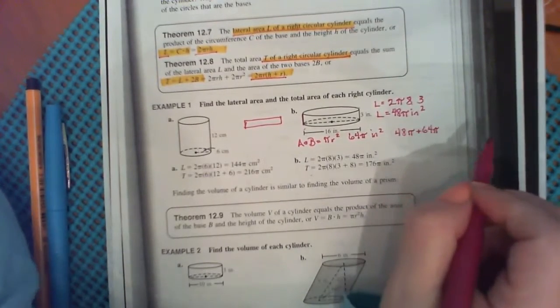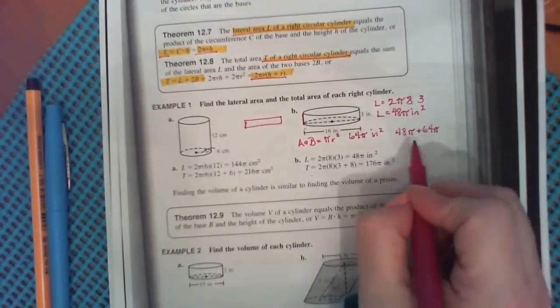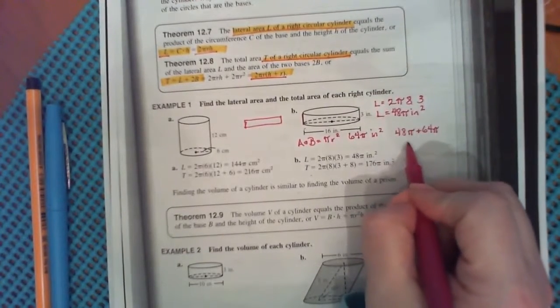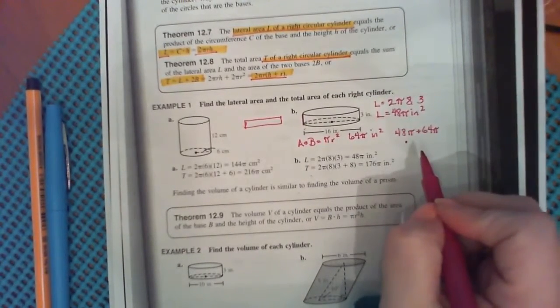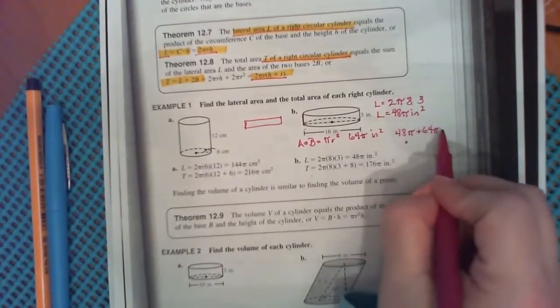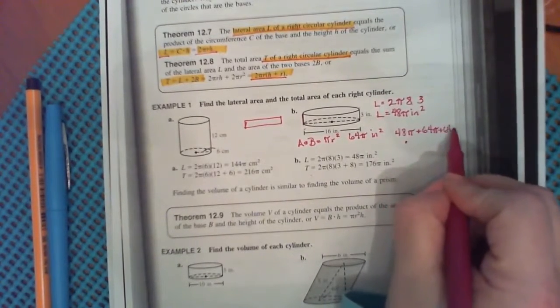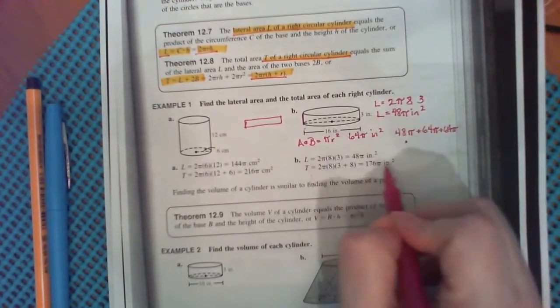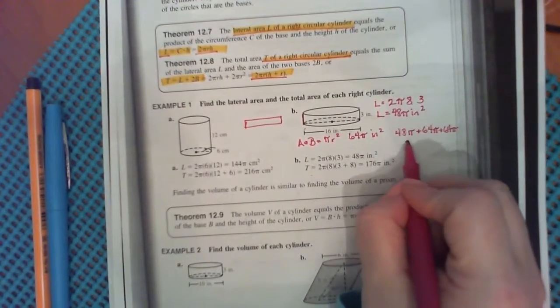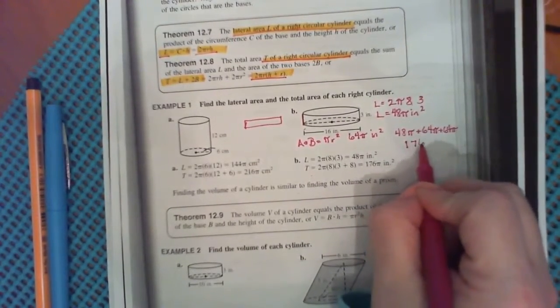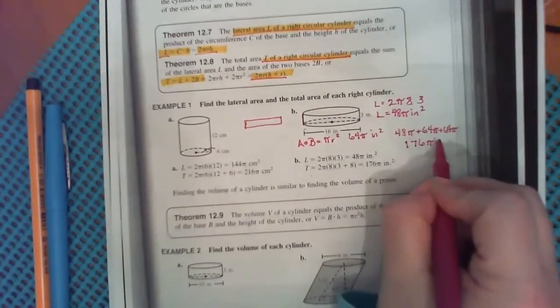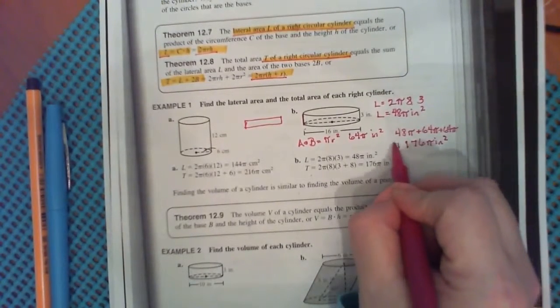And since pi works just like x's, that makes this a total of, oh, sorry, there's another 64 pi, because we got a base on the bottom and a base on the top. So that makes this a total of 176 pi inches squared.